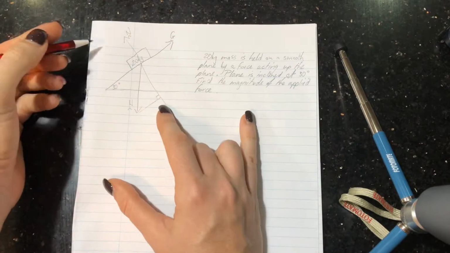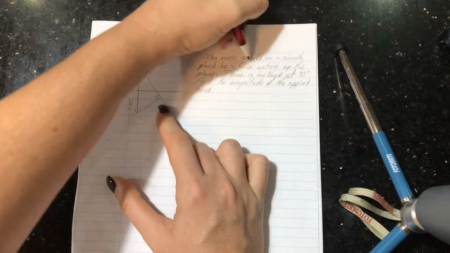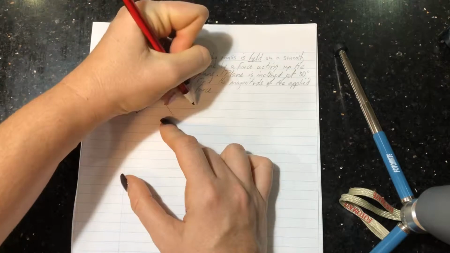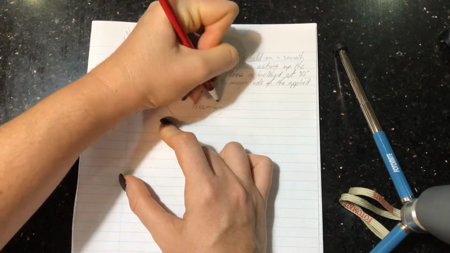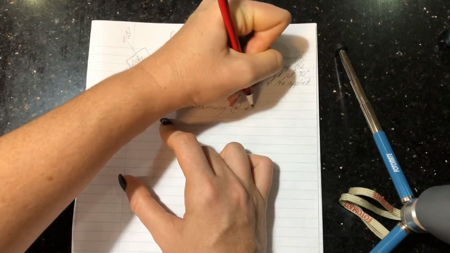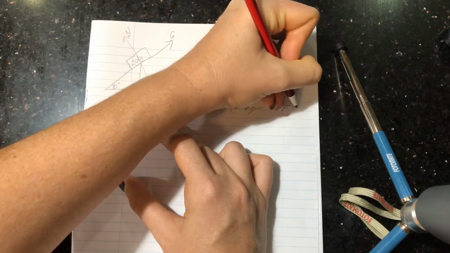I'm going to split each of these up into individual forces, because it's being held on a smooth plane, so we're assuming we're at equilibrium. So the sum of all my forces is equal to 0.